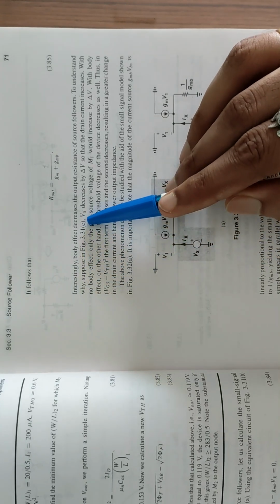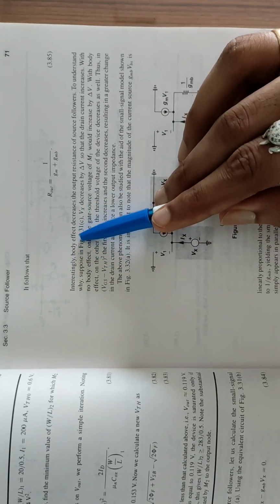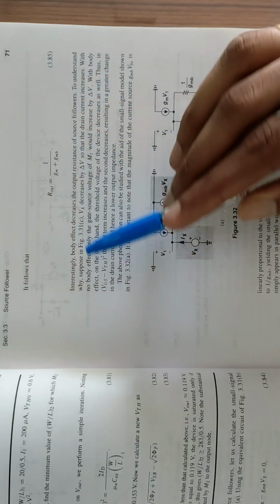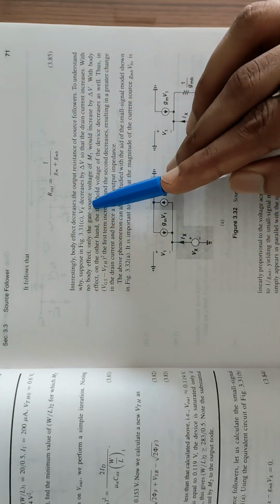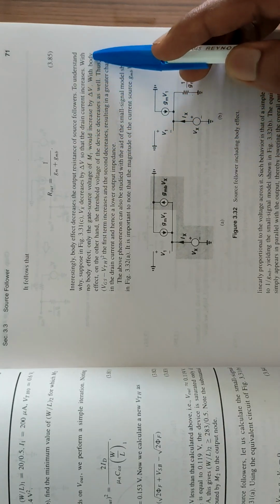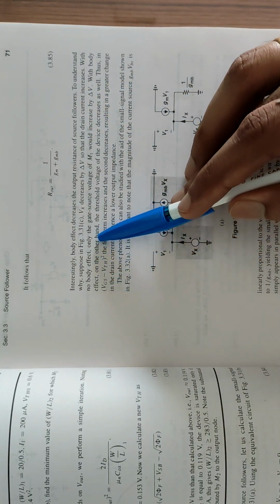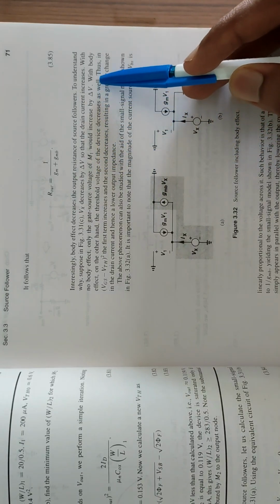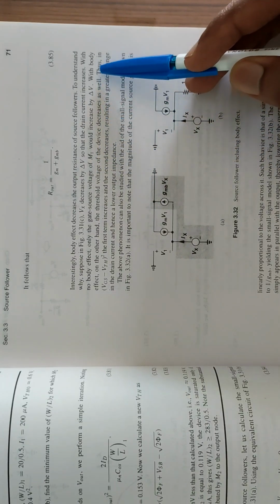Interestingly, body effect decreases the output resistance of source followers. To understand why, suppose in figure C Vx decreases by ΔV so that the drain current increases. With no body effect, only the gate-source voltage of M1 would increase by ΔV.